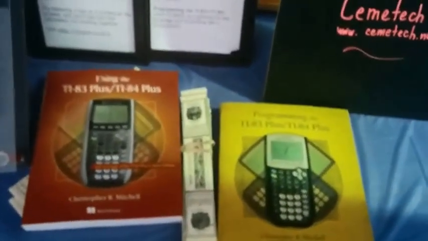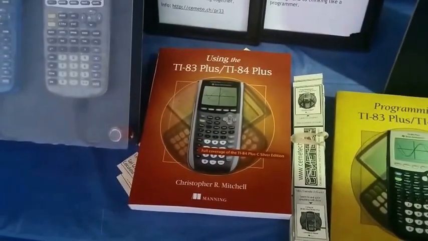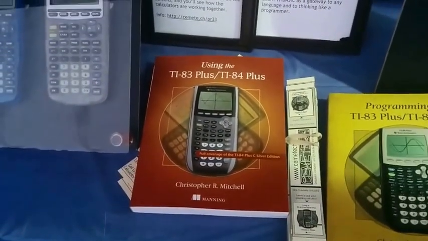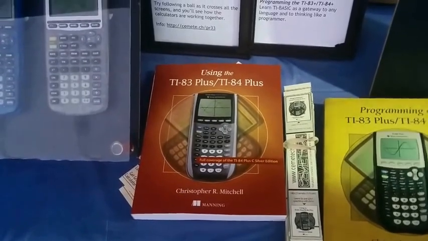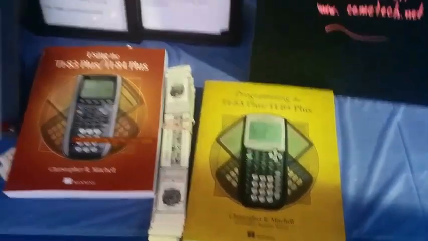To that end, I've published actually 2 books that we're showing off here as an example of resources that are available. Using the TI-83 Plus, TI-84 Plus teaches how to do math and science tasks with a graphing calculator in case people are confused. And we also published a book on programming the TI-83 Plus and TI-84 Plus, which talks about how you can get started with TI Basic, writing math and science programs, games, and even moving on to working with DIY electronics and Z80 assembly language.